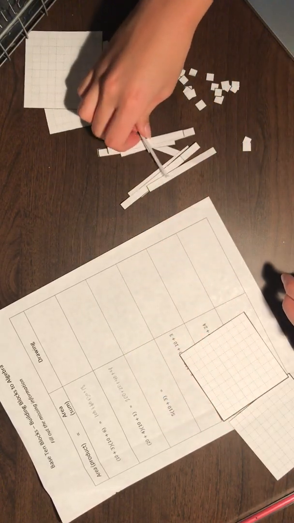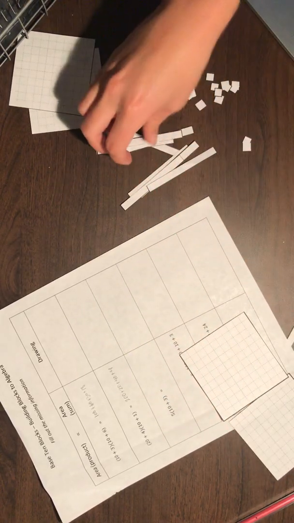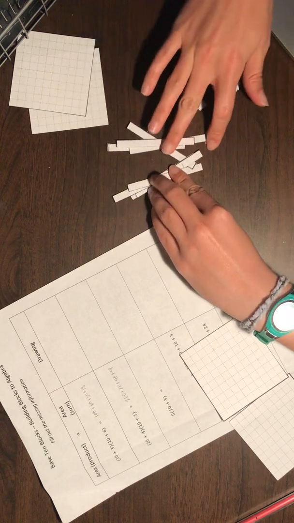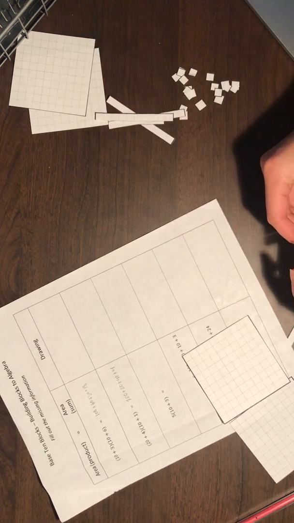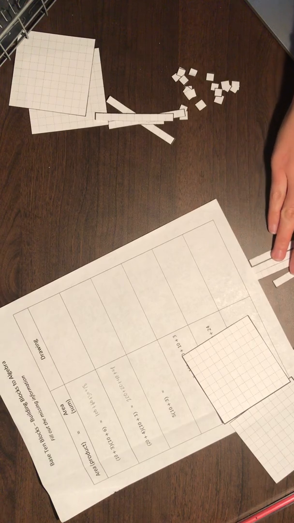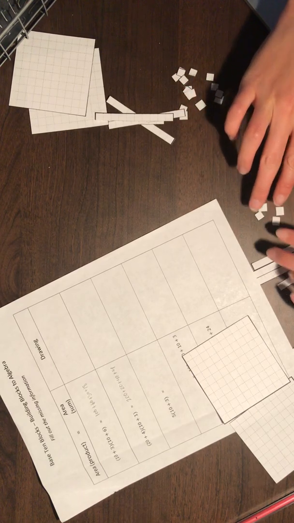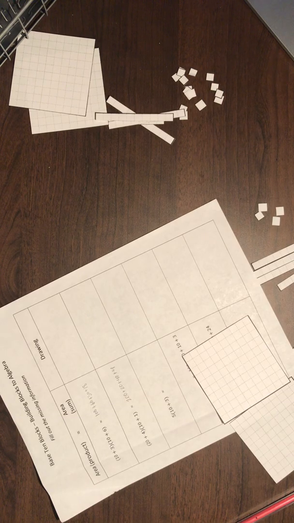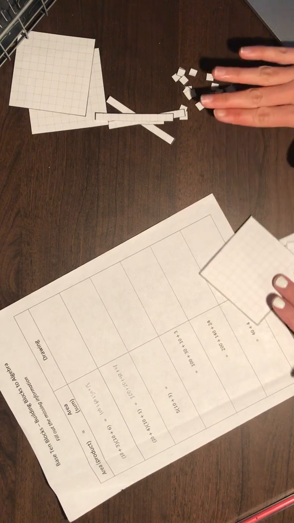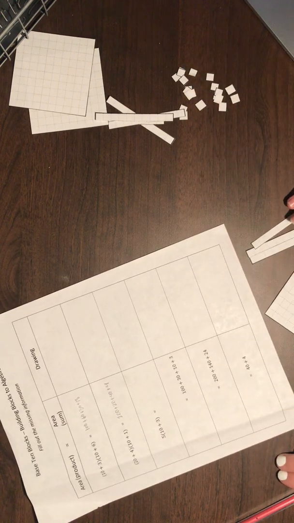200. 20. 40. 4. Yeah. All right. Let's go ahead and put those away. Thank you for your words of encouragement. Yeah, it was a great job. Thank you.